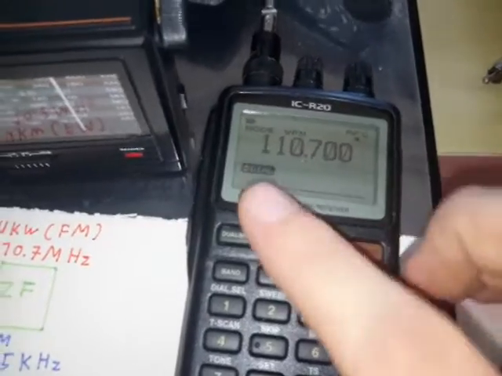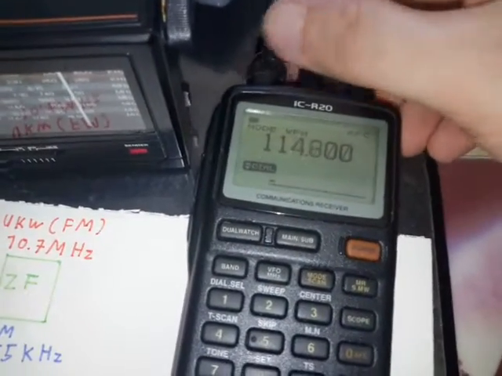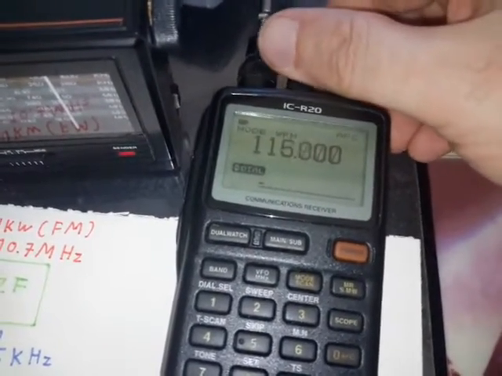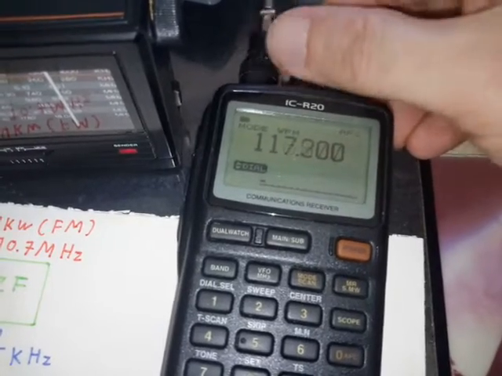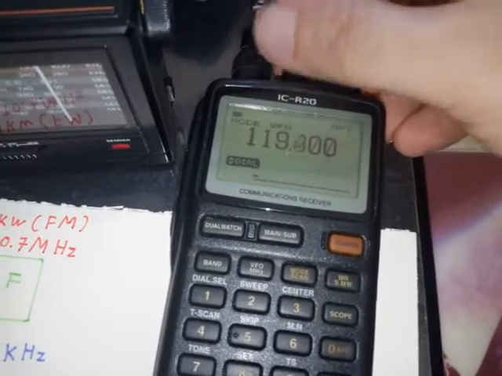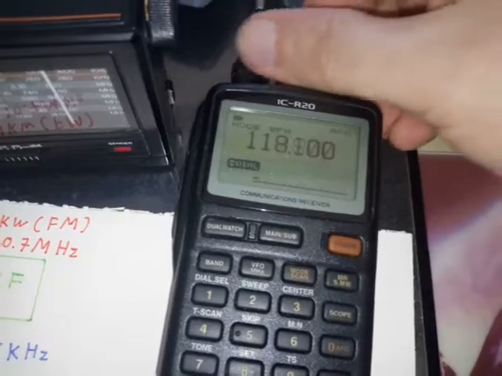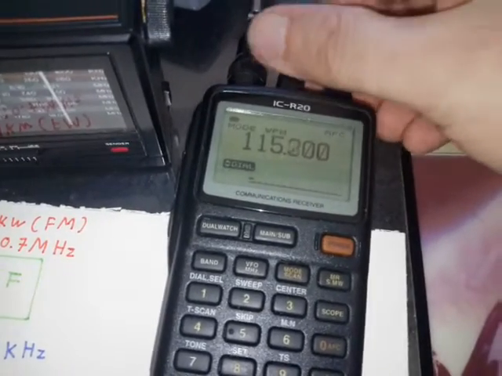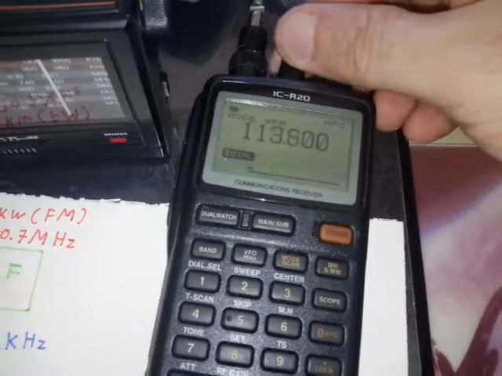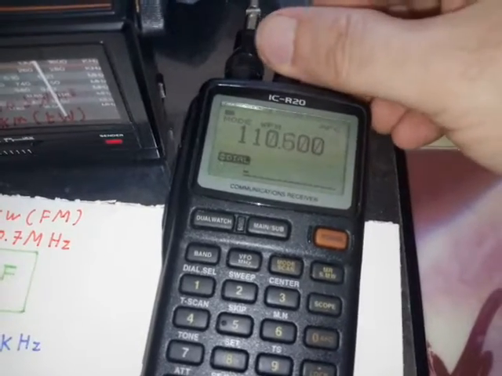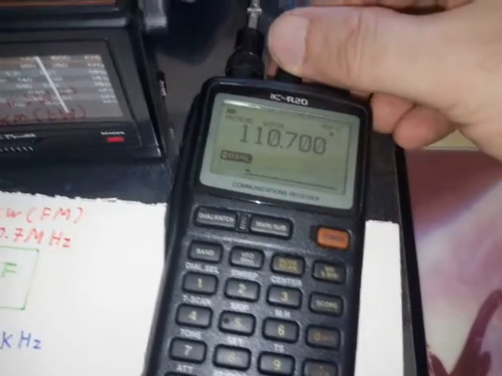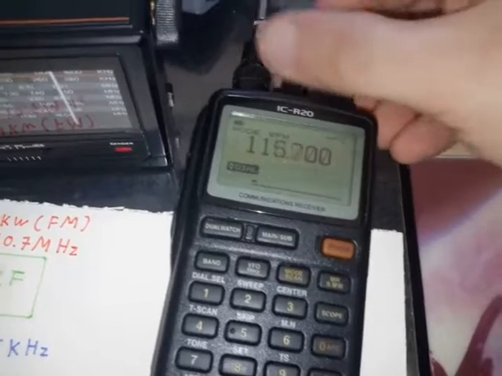So that's the news station. Now if we look for the local oscillator, I have to add 5, so we are on 115. 116, we should be somewhere around here. I'm not good at calculating stuff in my head. So we need to add 5.7. So we were on 110.7 plus 5 would be 115.7 plus should be 116.4.